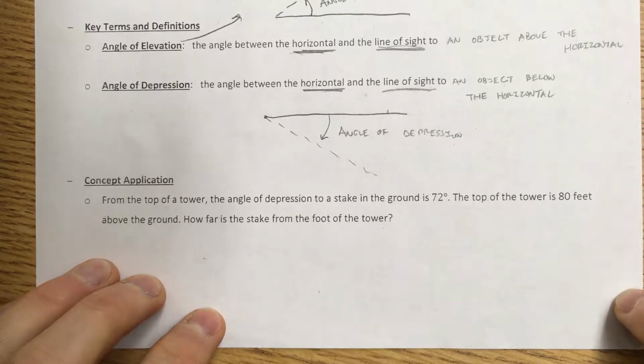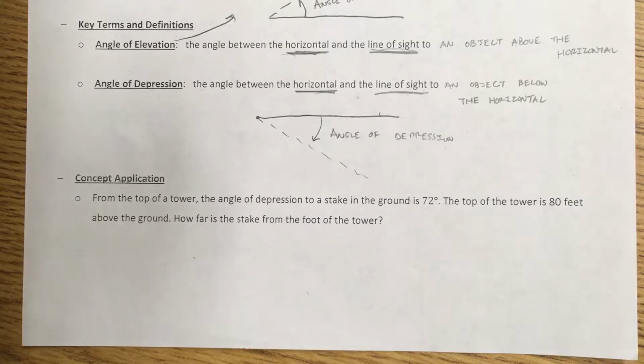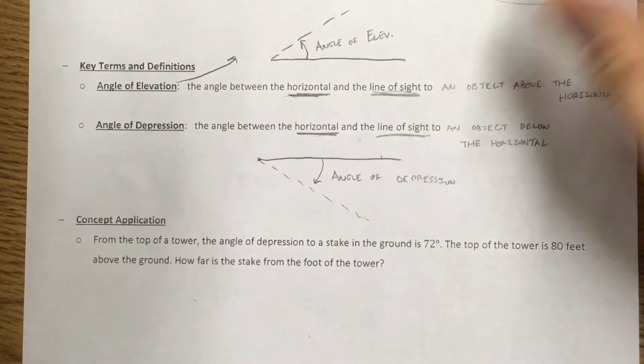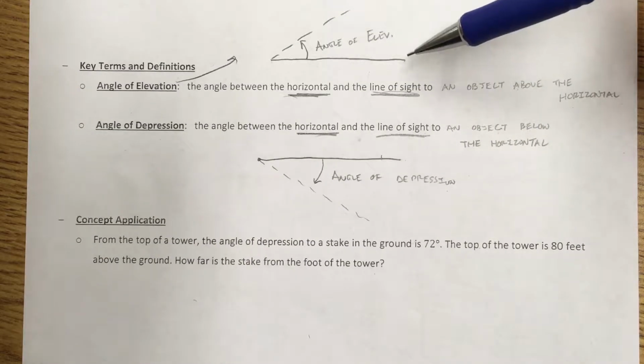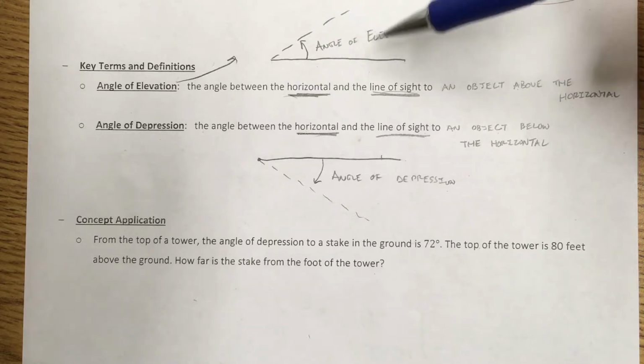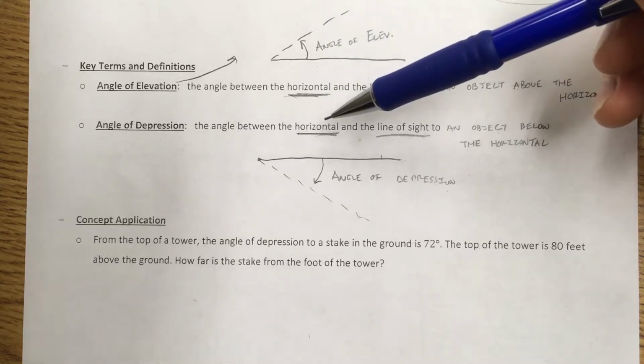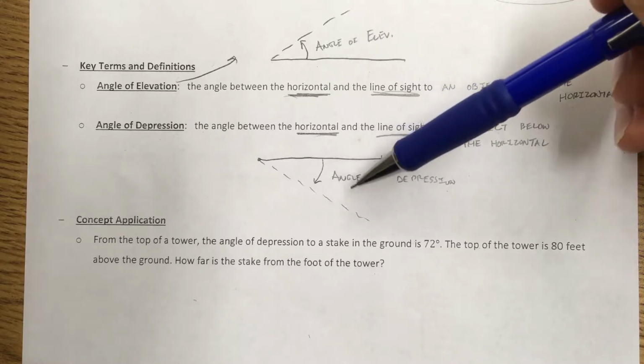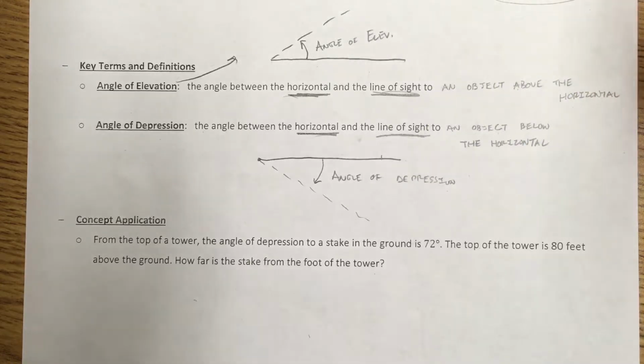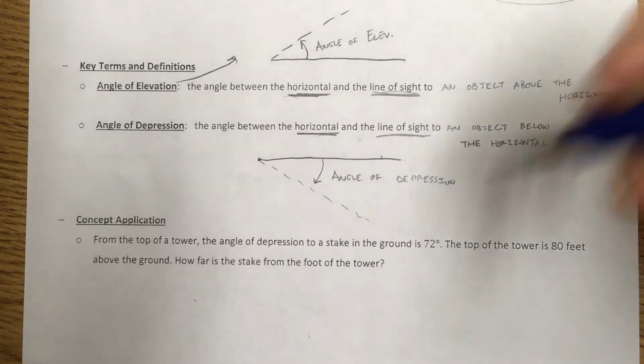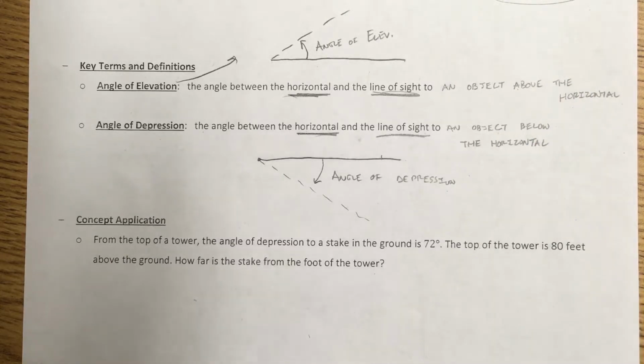So in the last video, again, these videos are for October 16th and October 17th, I left it as talking about the angle of elevation from a horizontal moving up. That's our angle of elevation. For our angle of depression, from the horizontal moving down would be our angle of depression. So let's see how we could apply that in this context.